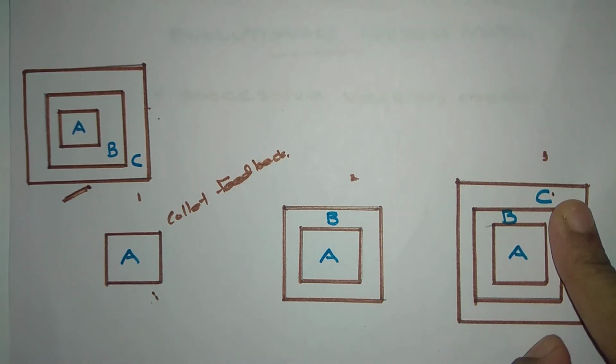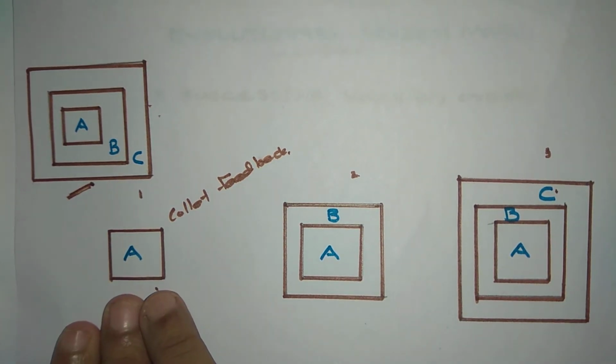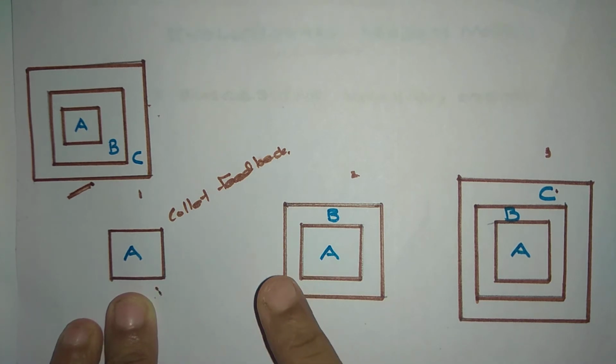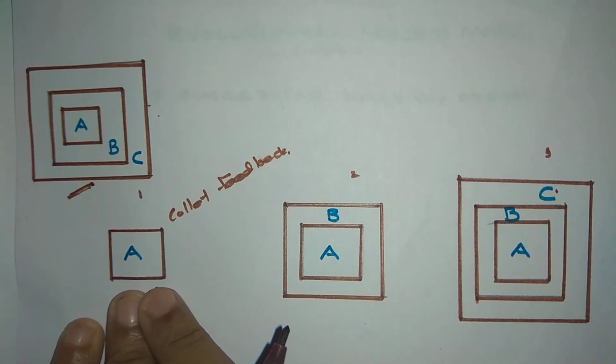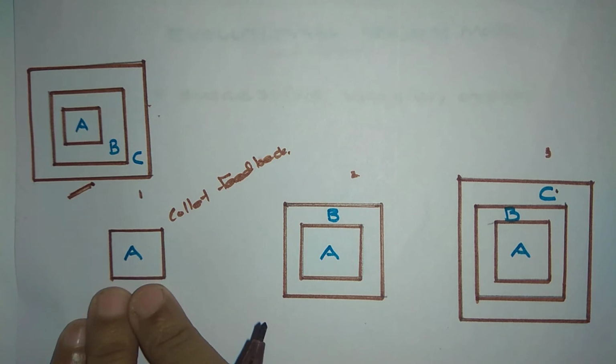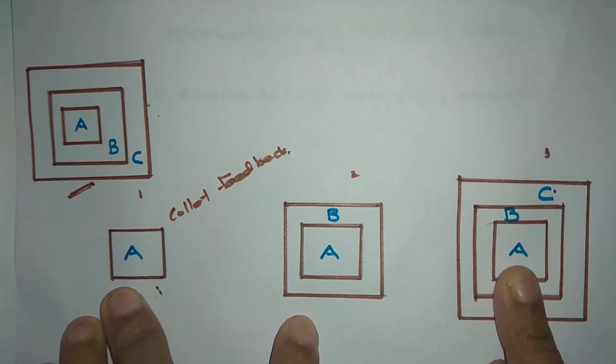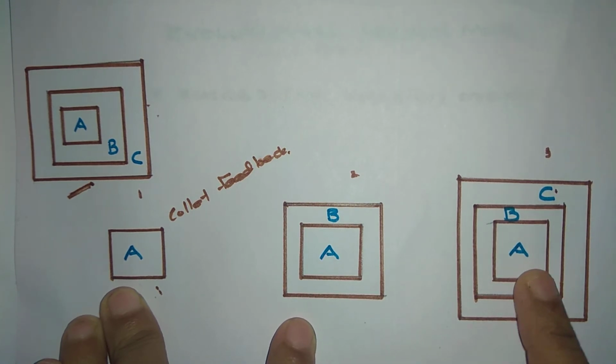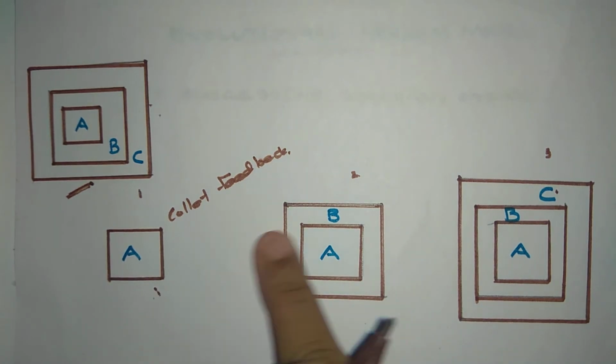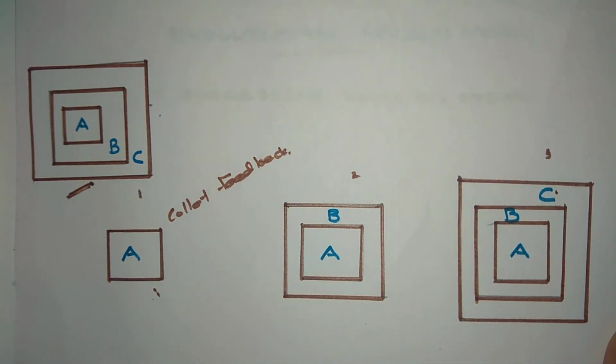Here we can say A is the core module. This A is in module 1, module 2 and module 3. So we can identify errors very easily. This is the main advantage of the evolutionary process model.